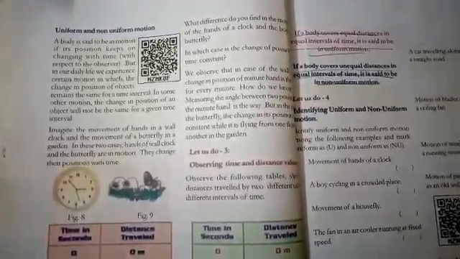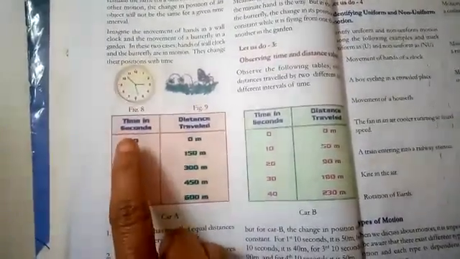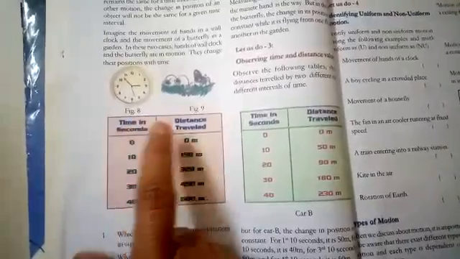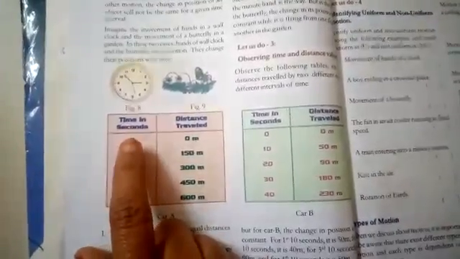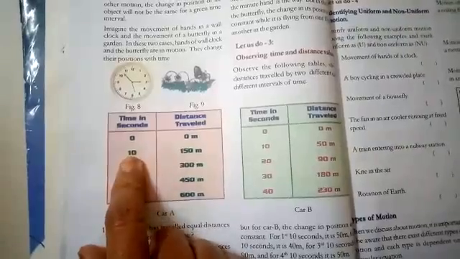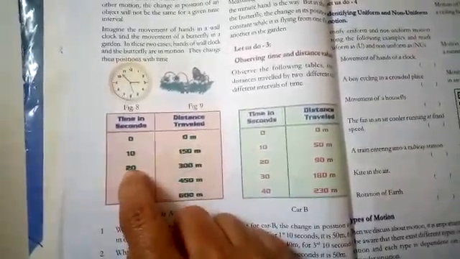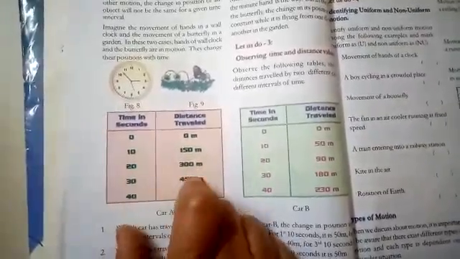Now let us see the time and distance values. Here there are two cars. Car A: at the starting position, the time is 0 and the distance is 0. At 10 seconds, how many meters did it go? 150. Another 10 seconds, 300. Another 10 seconds, 450.